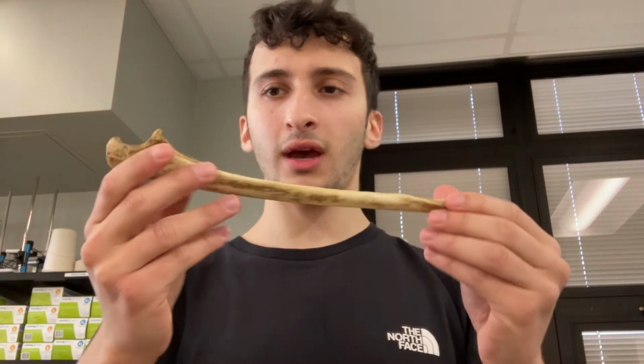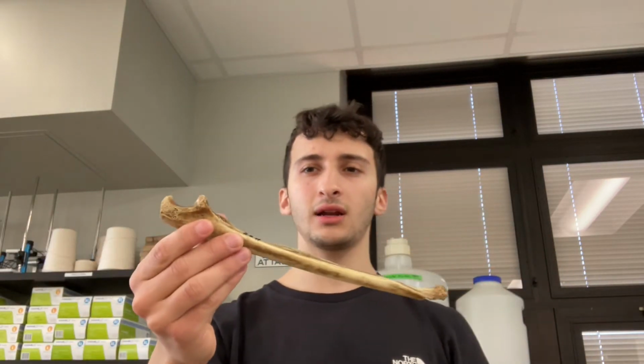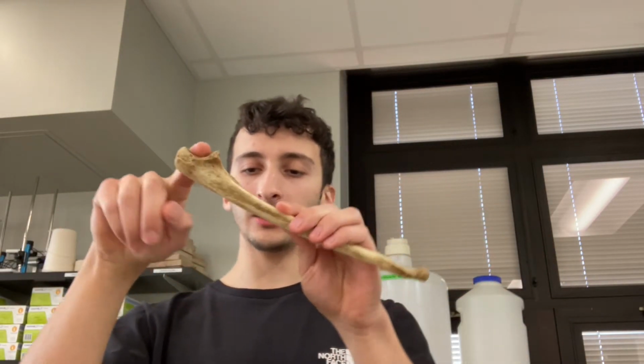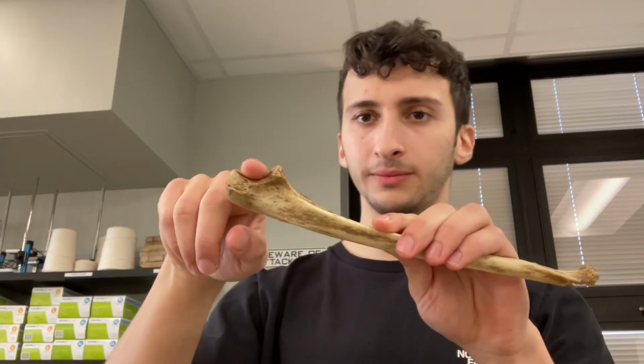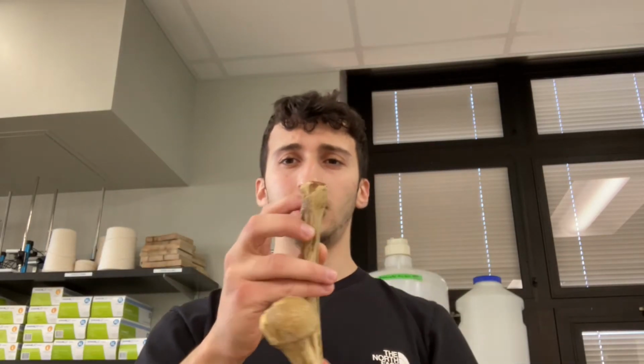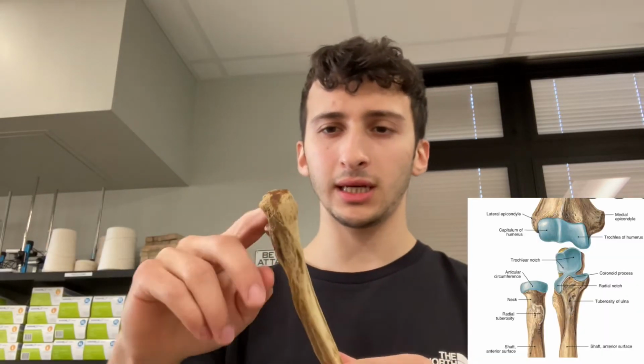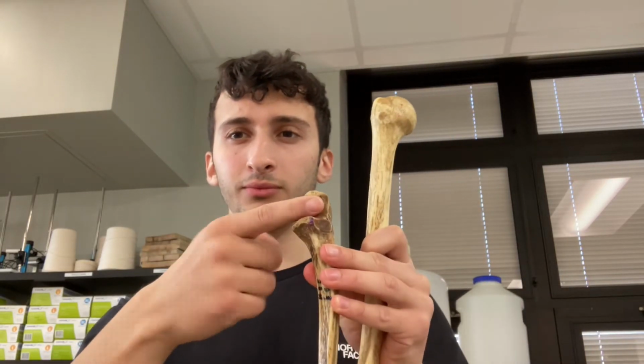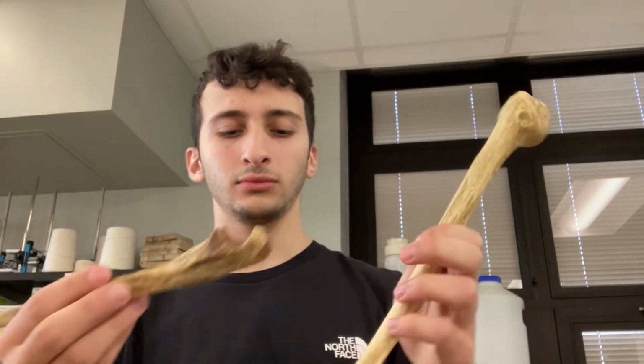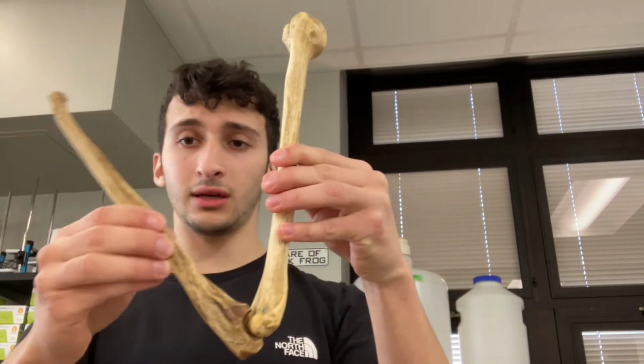So here we have the ulna. It's pretty easy to recognize because you see the notch right here, which is known as the trochlear notch. The trochlear notch can be found on the proximal head of the ulna. The reason it's called the trochlear notch is because it articulates with the trochlea of the humerus. So the smooth surface here points anteriorly. So it articulates like this.